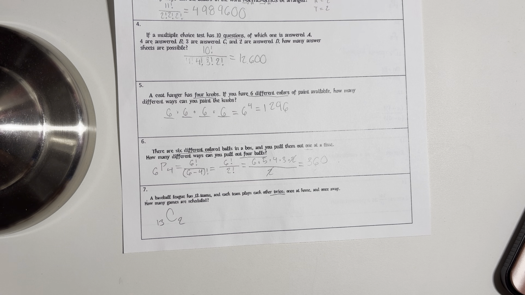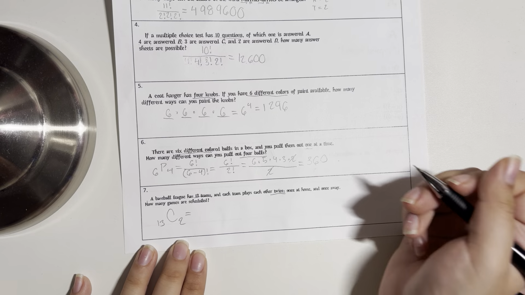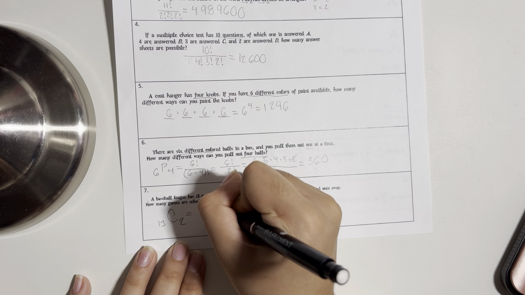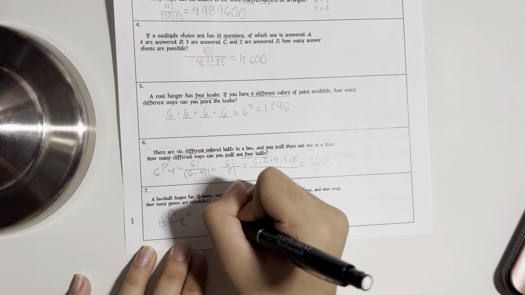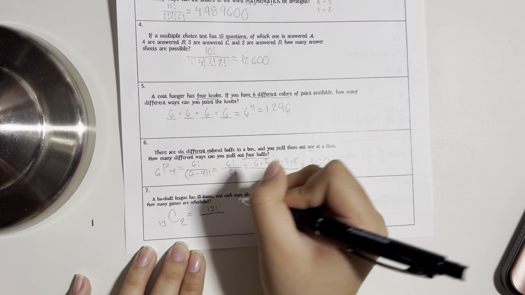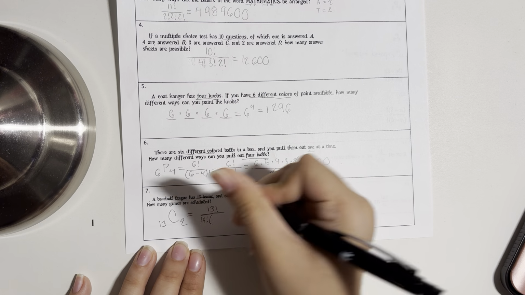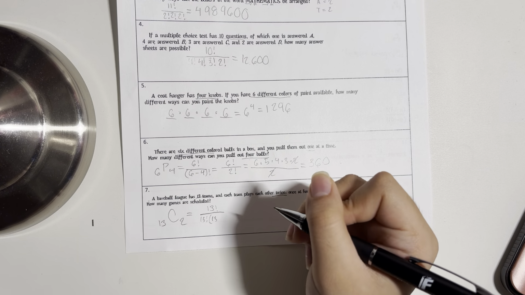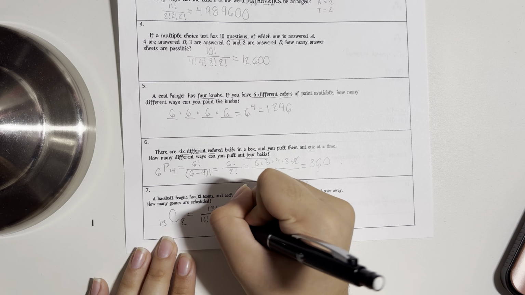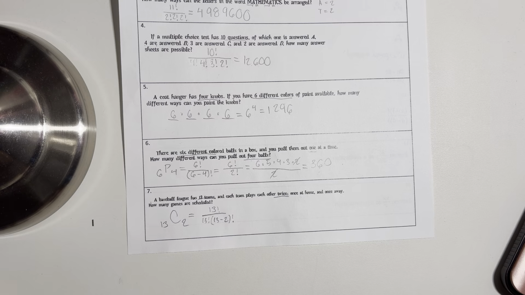It'll be 13C2, and then we would just write it down as the formula tells us to. So it'll be 13 exclamation point, over 13 exclamation point times parentheses 13 minus 2, then the exclamation point.